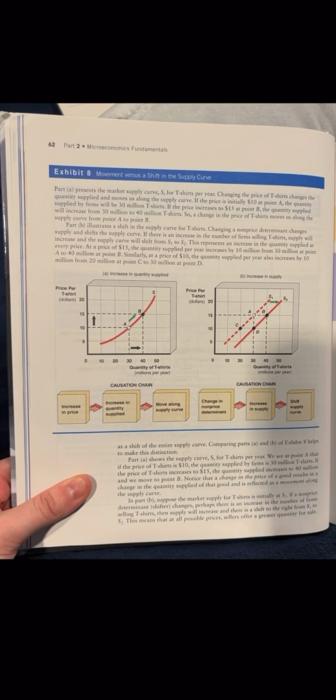At the price of $15, the quantity supplied per year increases by 10 million, from 30 million at point A to 40 million at point B. Similarly, at the price of $10, the quantity supplied per year also increases by 10 million, from 20 million at point C to 30 million at point D.